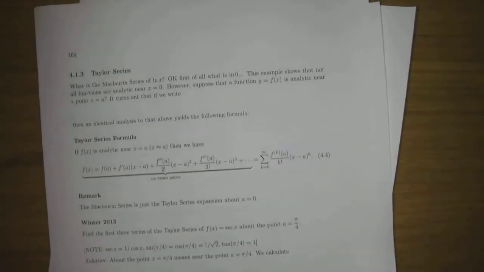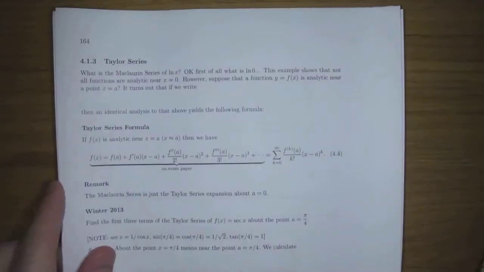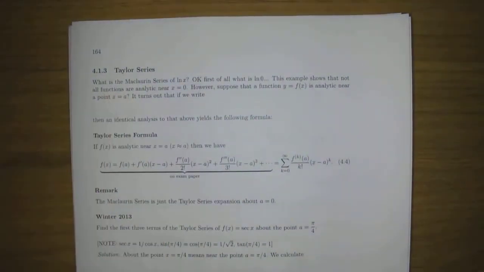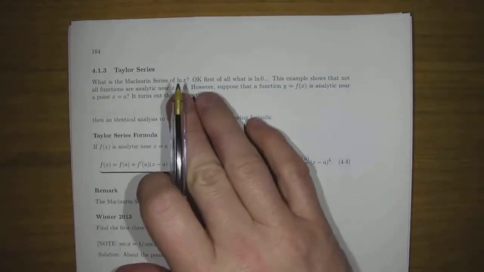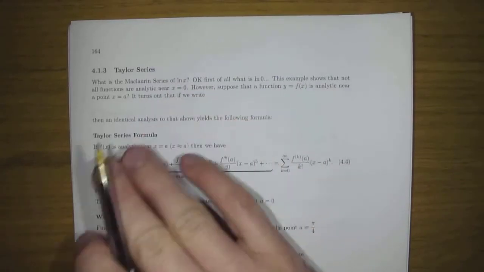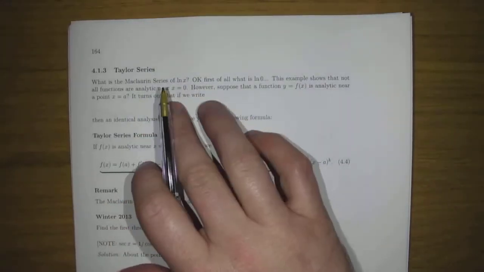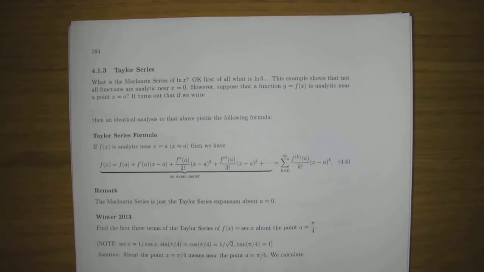Now, the only thing we've done here is that we've gone close to x equal to 0. You don't have to go close to x equal to 0. You can do this near any point. And when you do it near any point, that's called Taylor series. So what is the Maclaurin series of log of x? Okay, first of all, Maclaurin series says what's going on at 0. And if you do log of 0, it's undefined. So this example shows that not all functions are analytic near x equals 0.